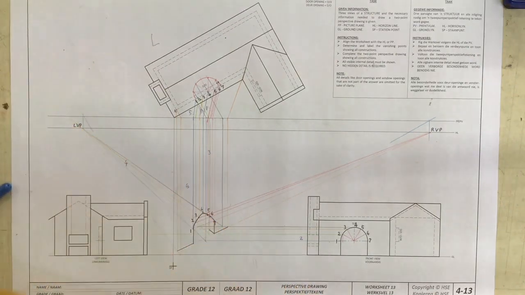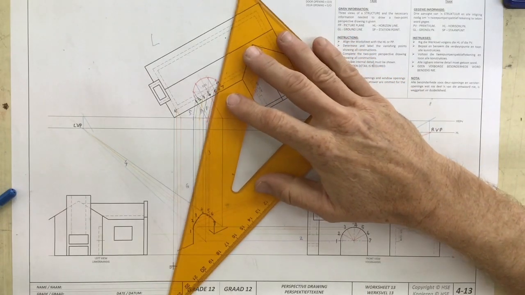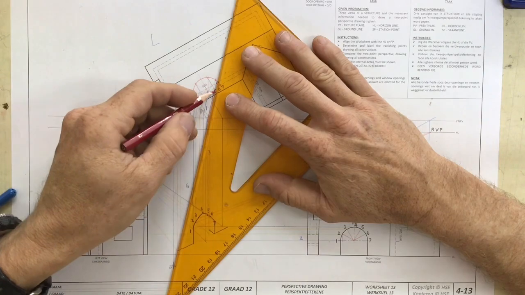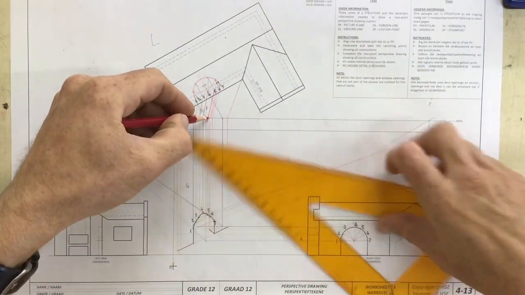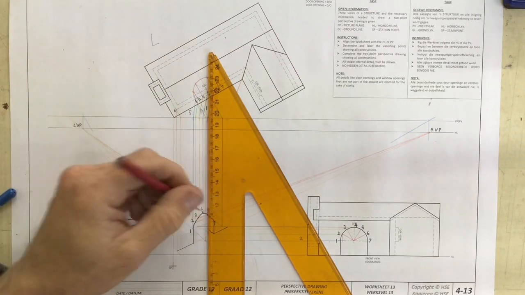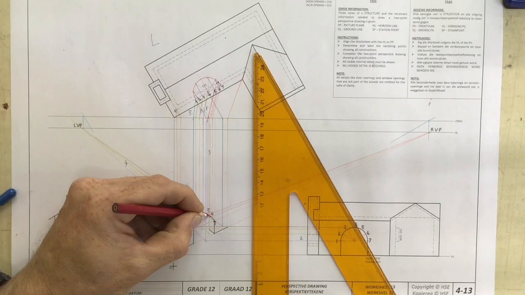Point number 6 going back. All right. Find point number 6 on that back wall over there. You might be able to see that. So let's do that. Take that down. Drop that down. And you have point number 6 on the back over there.